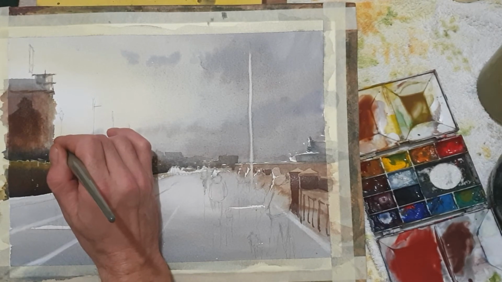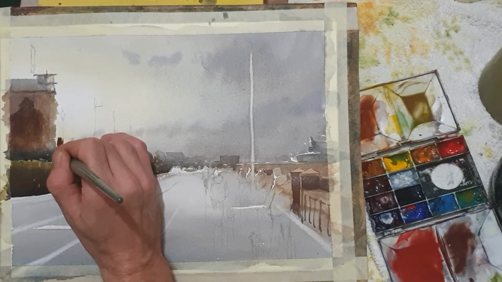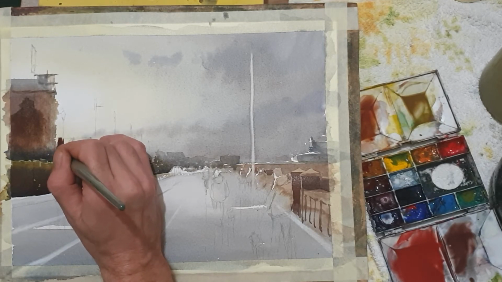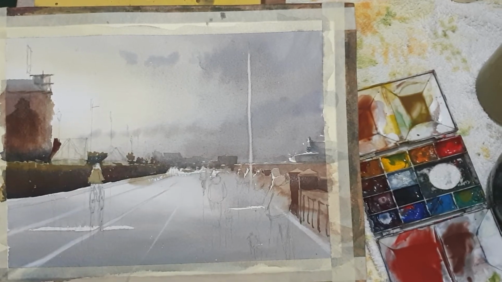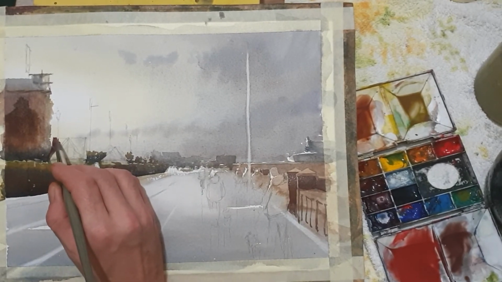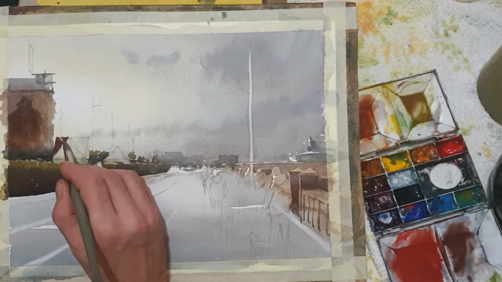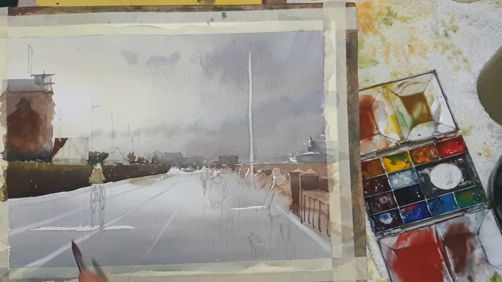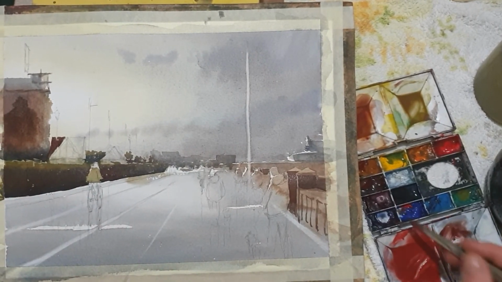I mean, we can. Yeah, that's not bother. Too much paint on the brush. Yeah, so I'm looking at this tonally versus this.